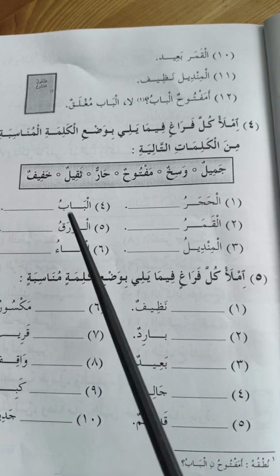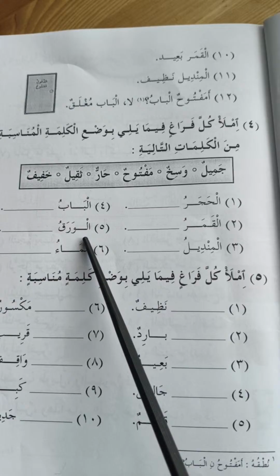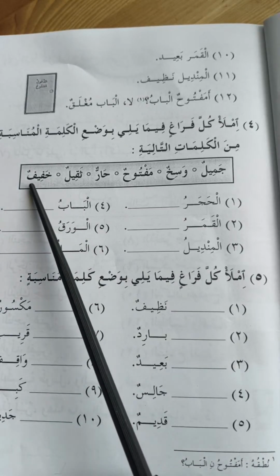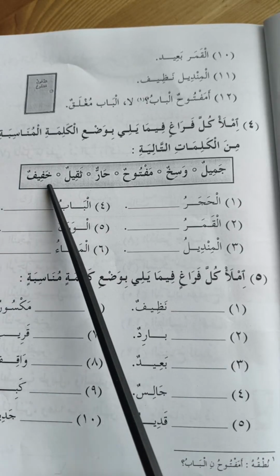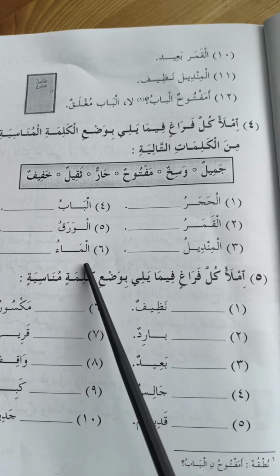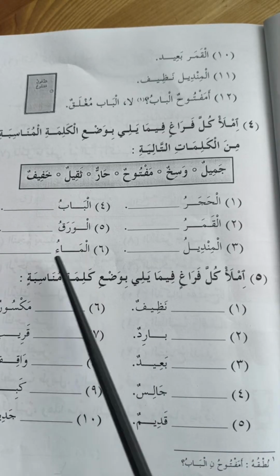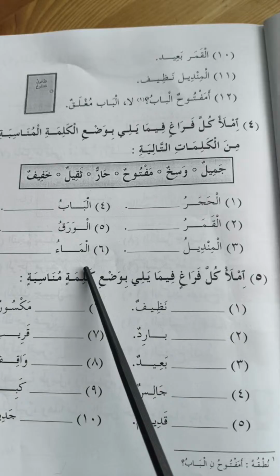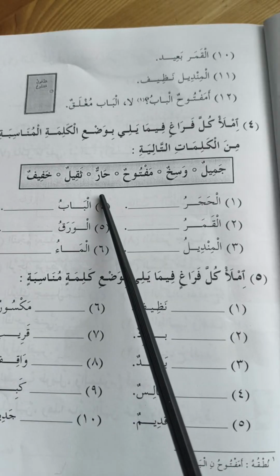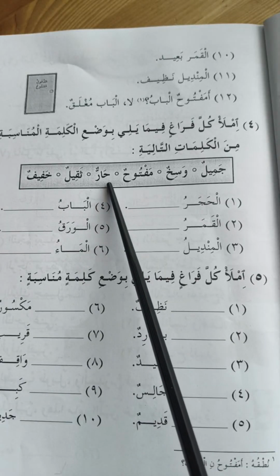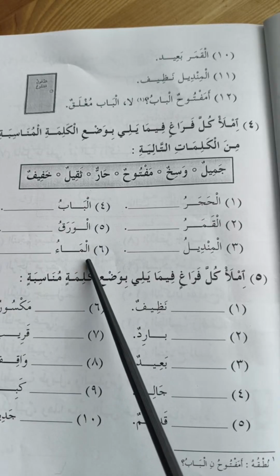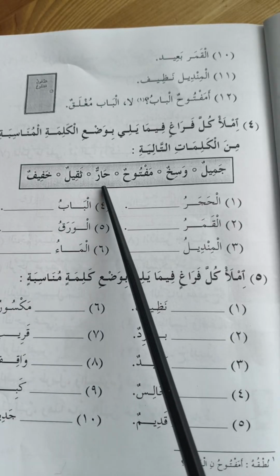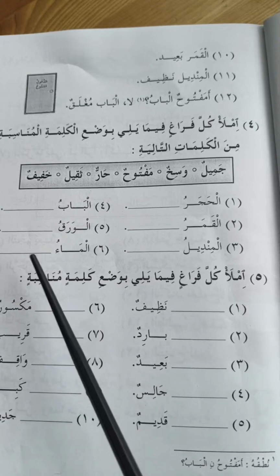Khafifun. Yes, so we picked al-waraqu khafifun. The paper is light. The last one, al-ma'u, the water. This is the only option left. Hot. So it's just that. Al-ma'u harrun. The water is hot.